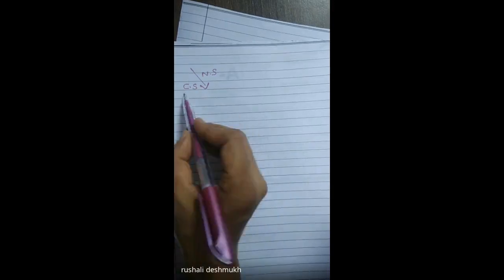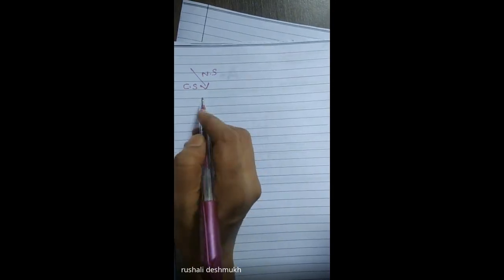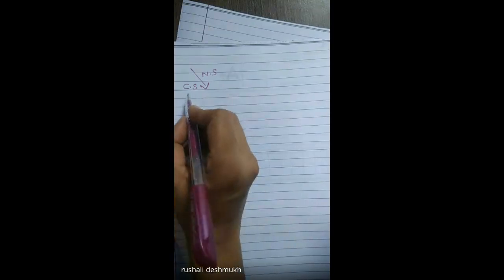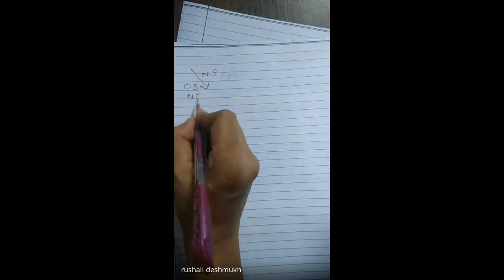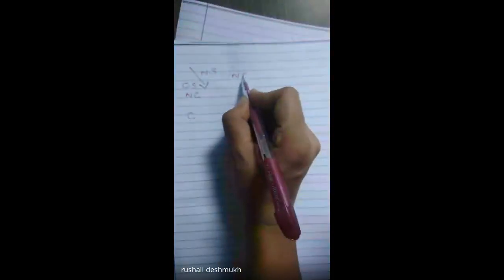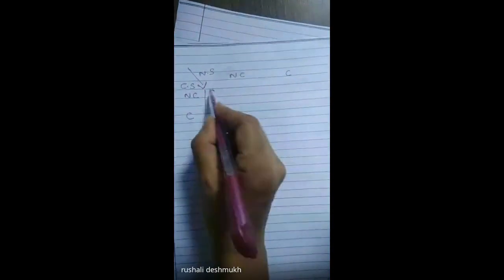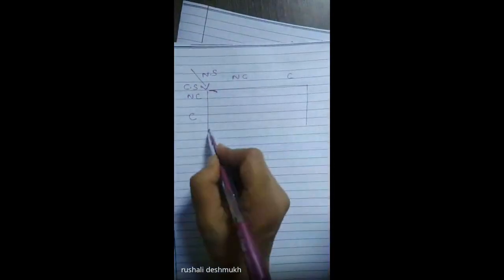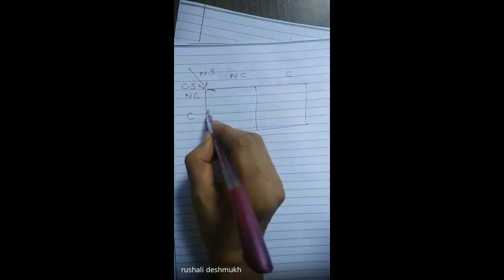Rows indicate the current state, columns indicate the next state. States here are no carry and carry. Next state is also labeled by the pairs from the set. As there are two states, this is a 2 by 2 matrix.